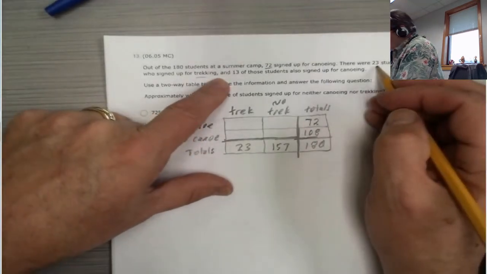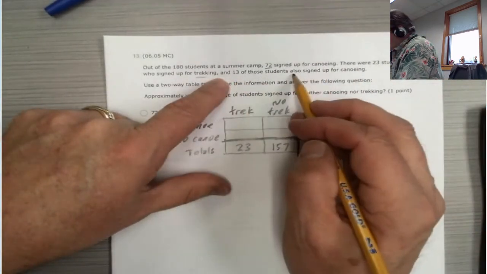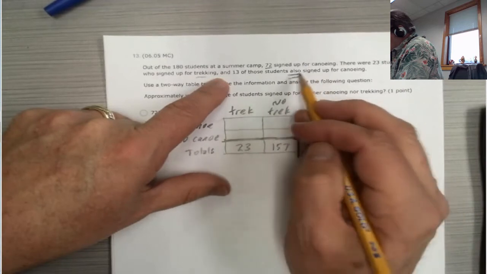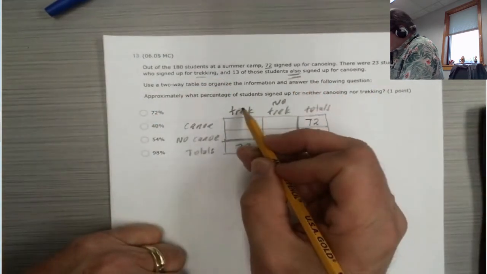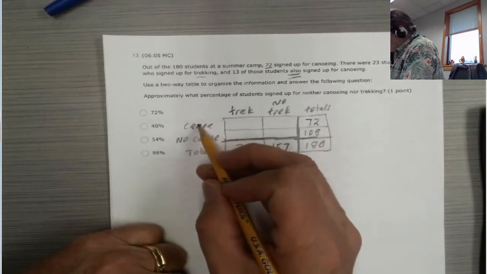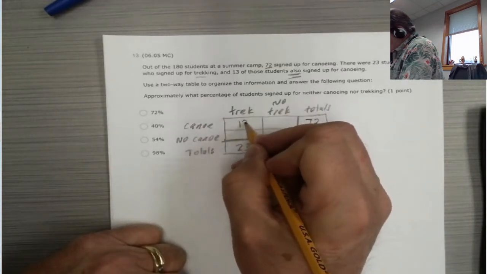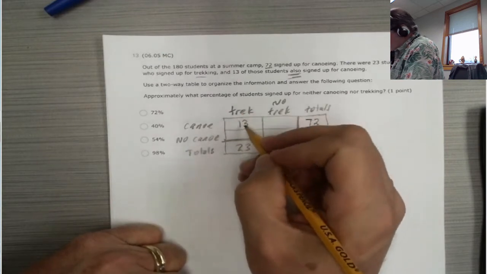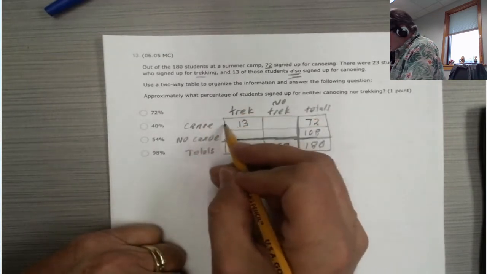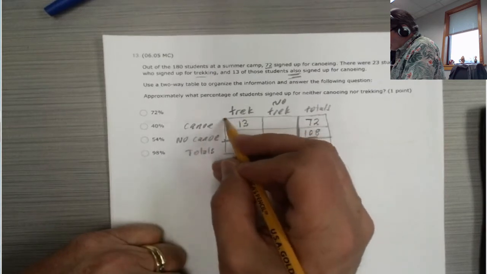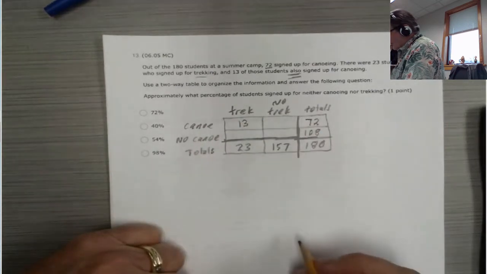Okay, and of those 23 students, 13 of those students also, that's the key word, also signed up for canoeing. So this is signed up for trekking, this is signed up for canoeing on the top. So that means there was 13 of them that go right here. Their yes trek and yes canoe is that box right there. Right? Because that's the ones that signed up for both.